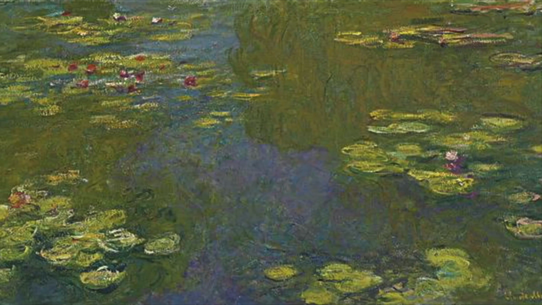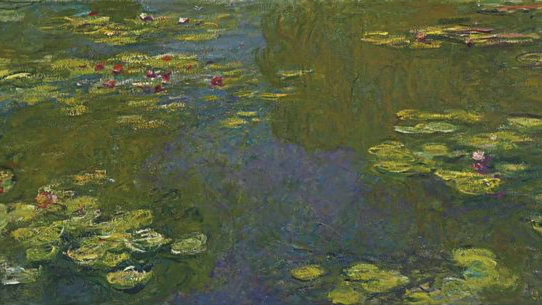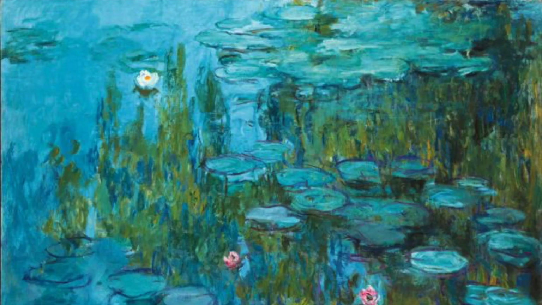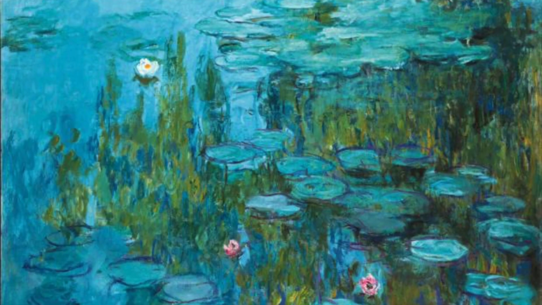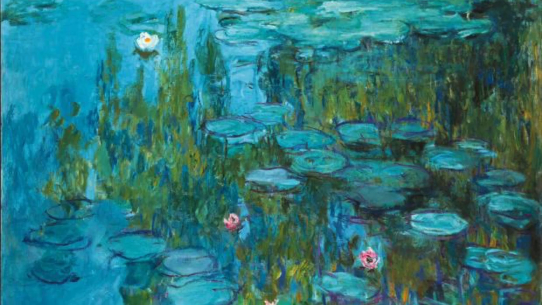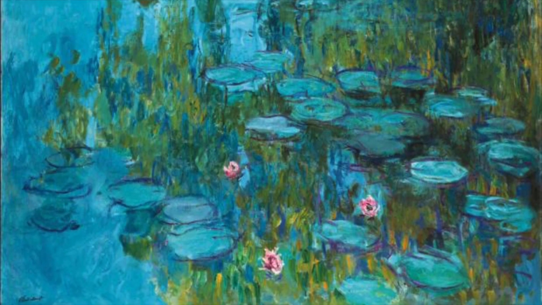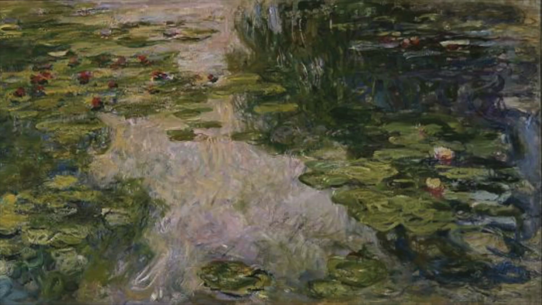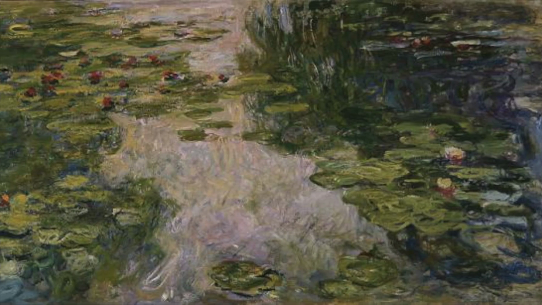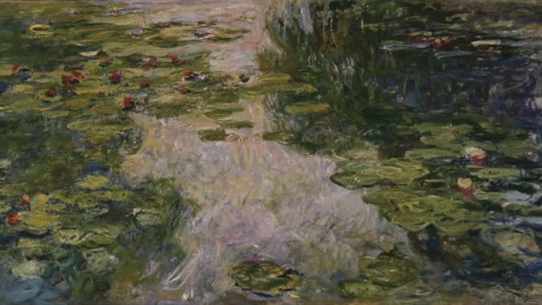At the time of their completion, many people hated the works and were vocal about it. They told Monet that these paintings were terrible and not art. Luckily, he persisted and continued painting. The older he got, the more particular he became. While some were destroyed by fire, others were destroyed by Monet himself because he didn't like them.